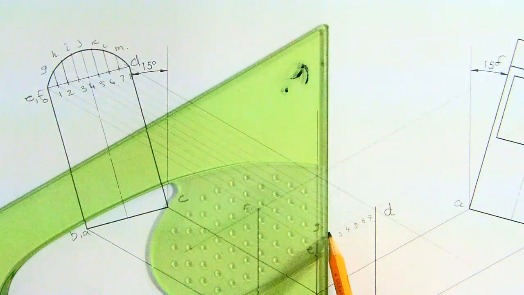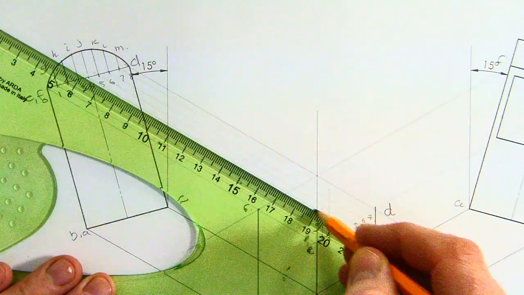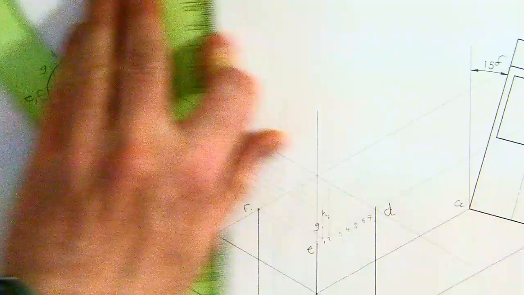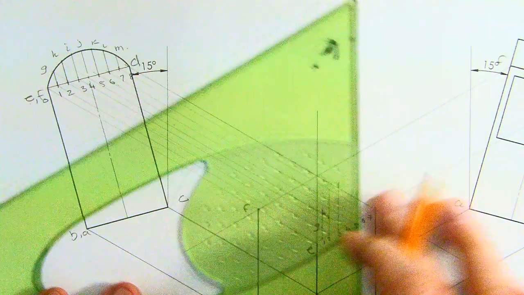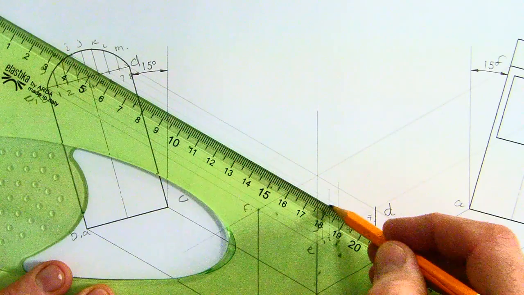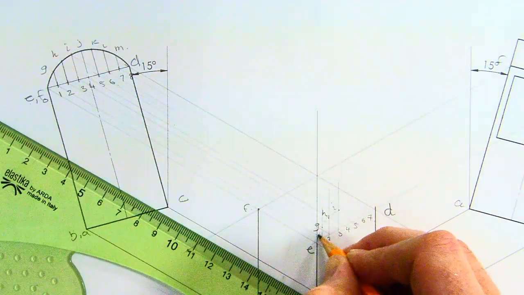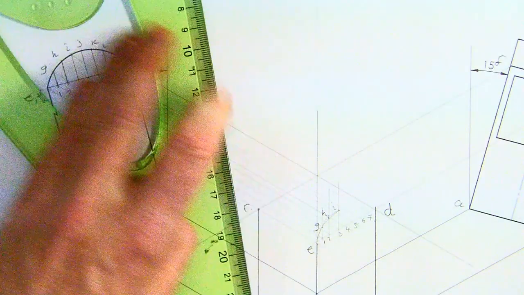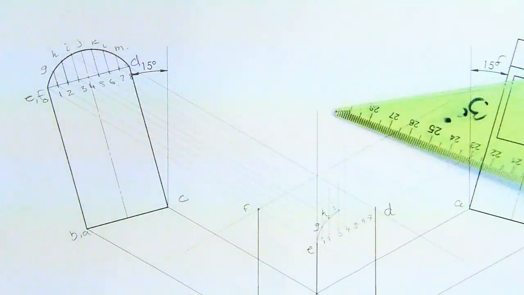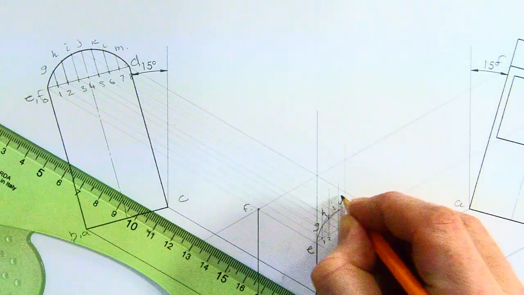Point 2, you're going to bring that straight up. You're going to bring point H down. That meets there, coming straight up from 2. And that is H. 3, you're going to draw that straight up. You're going to bring the point I, which is above 3. There's point I, and you can see now your curve is starting to take shape. 4. And J is down. And that's J there now.